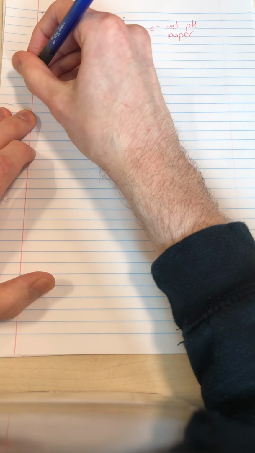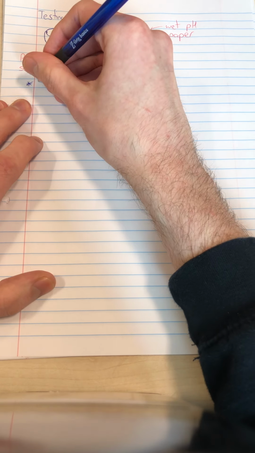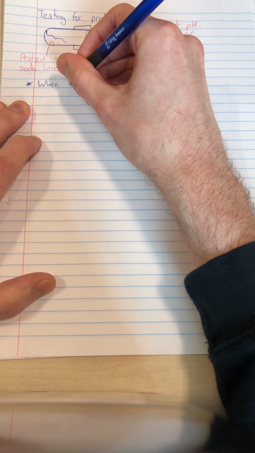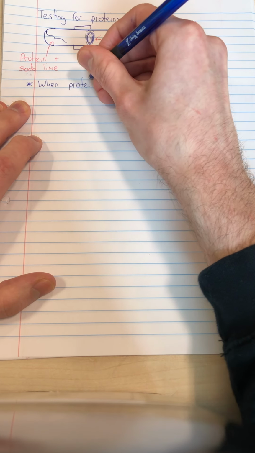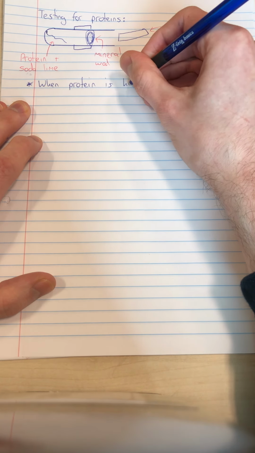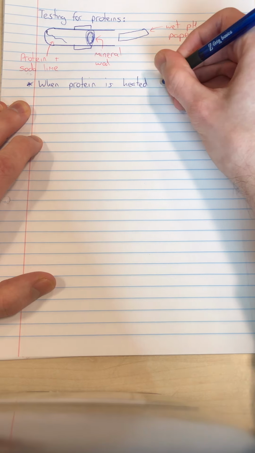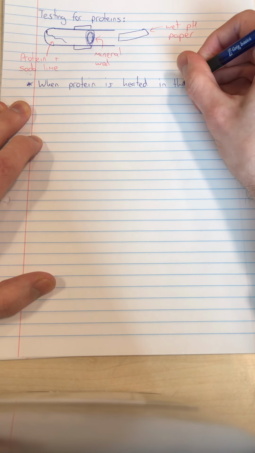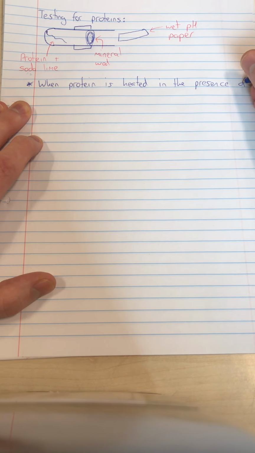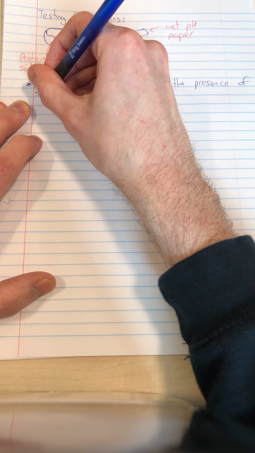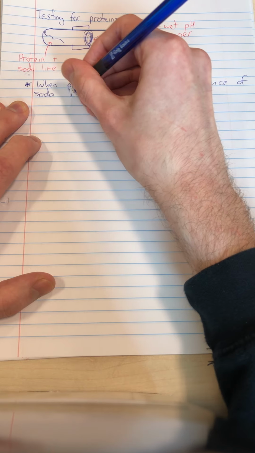And this next part is quite important. So, when protein is heated in the presence of soda lime.